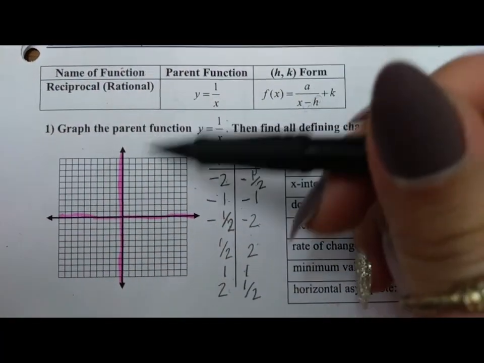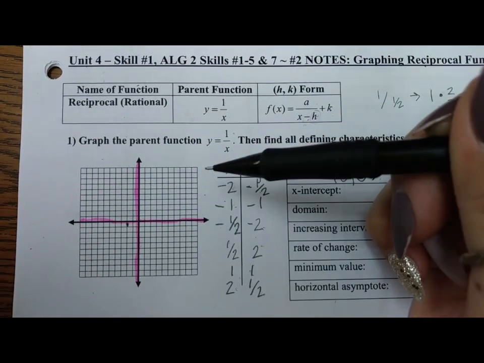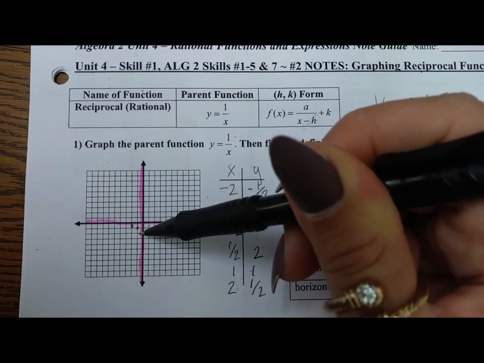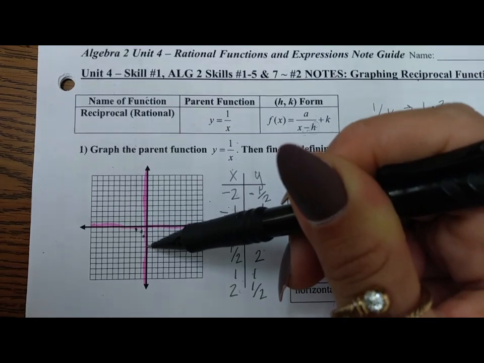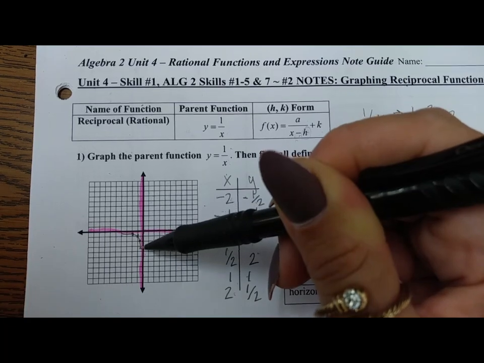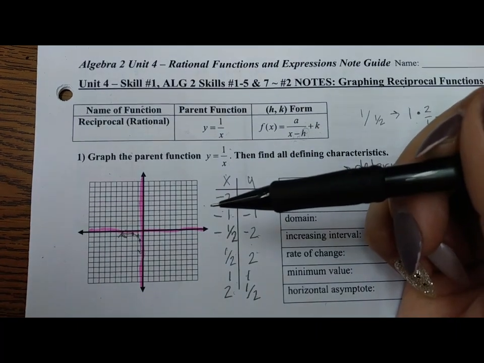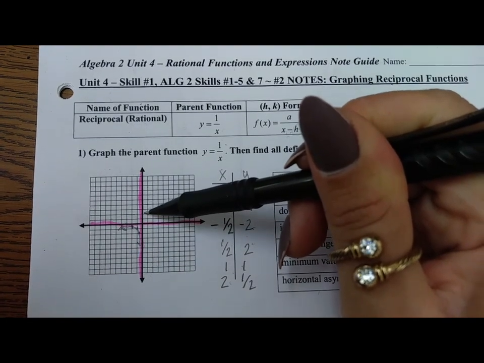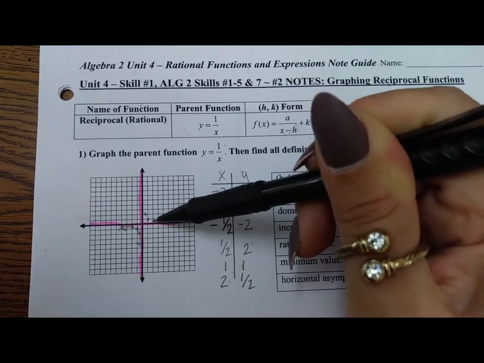So now we're just going to graph it. -2, -1/2, -1, -1, and -1/2, -2. Even though it gets really close to the y-axis and the x-axis, it'll never touch them. It's just going to curve. The same with 1/2, 2, 1, 1, and 2, 1/2.